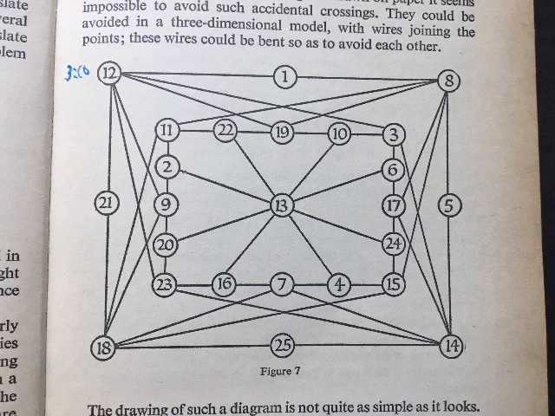The drawing of such a diagram is not quite as simple as it looks. Some care is needed if one is to avoid a tangled network of lines. The main principle used was respect for symmetry. 13 had to be in the center and the others arranged around it so as to preserve the symmetry of the chessboard. It is now very easy to choose a path for the knight.